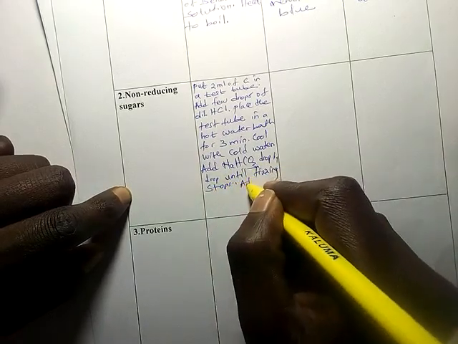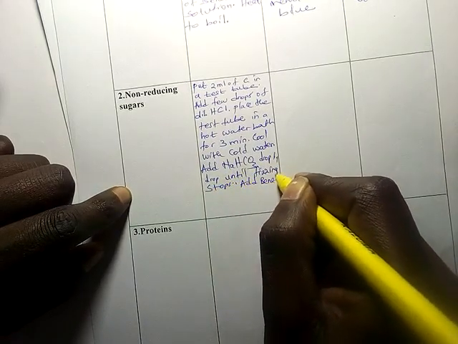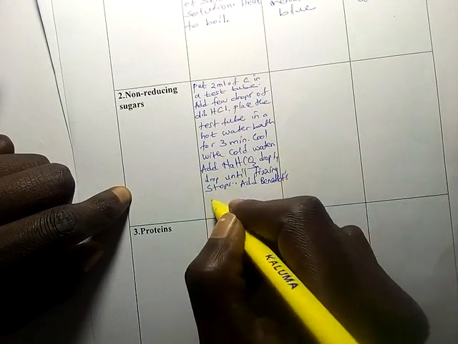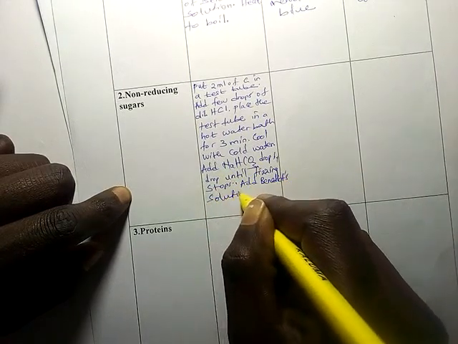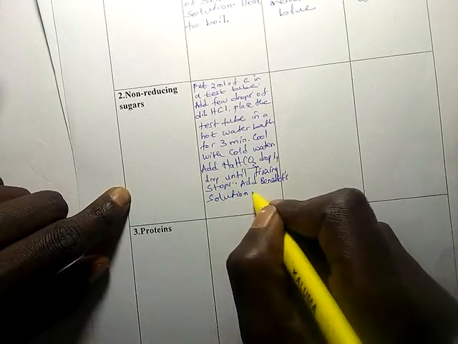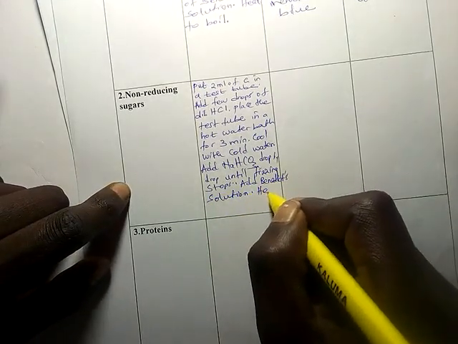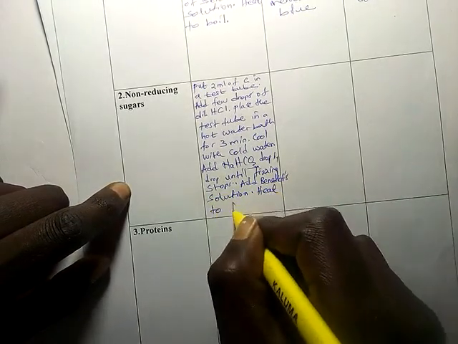Then add Benedict solution. Then heat to boil or warm in a water bath. Then heat to boil.